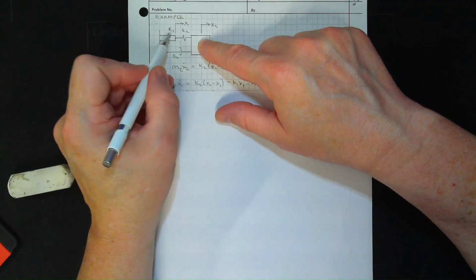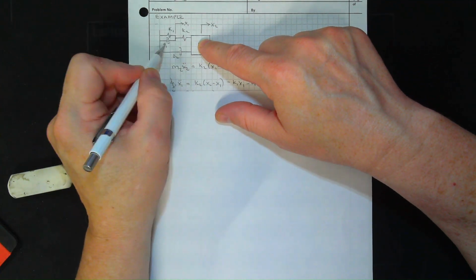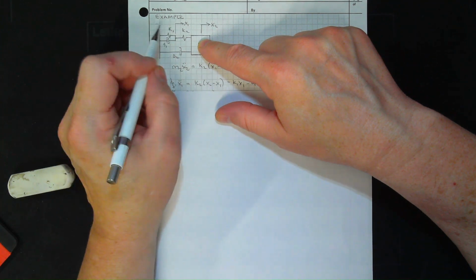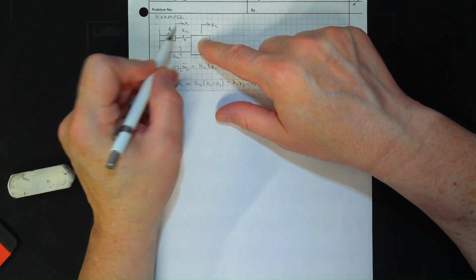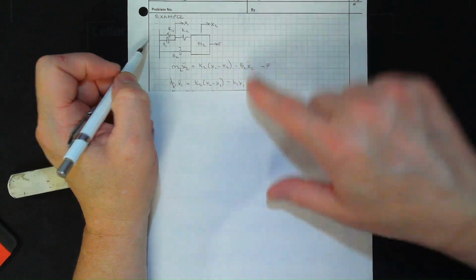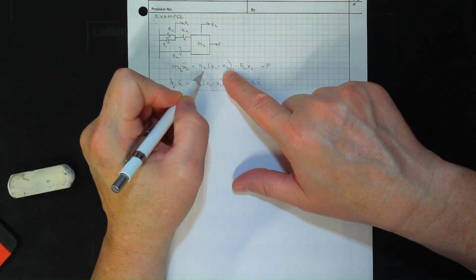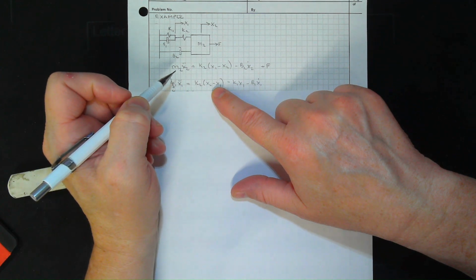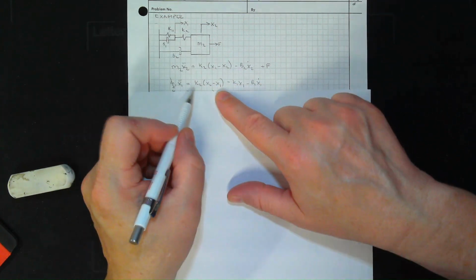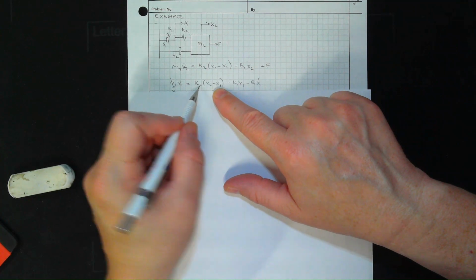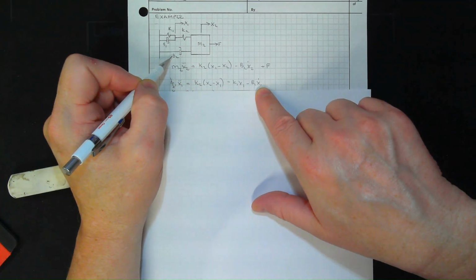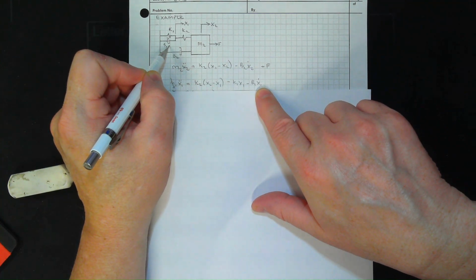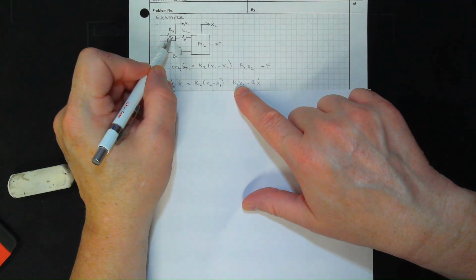What does it feel? Minus K1 X1, minus B1 X1 dot, minus K2 X1. Did I get that wrong? Nope. Oh, here I am. This is the wrong spot. Excuse me. Minus K2 X1, minus B1 X1 dot. Okay. And minus K1 X1.